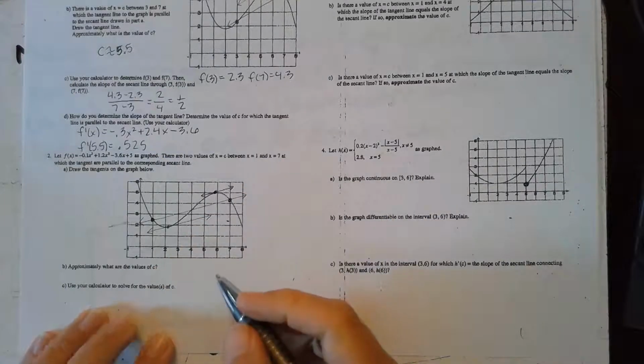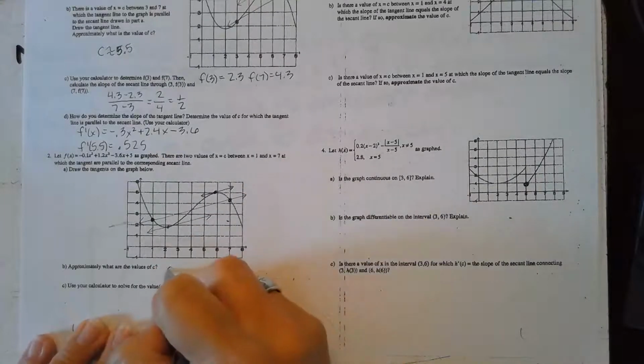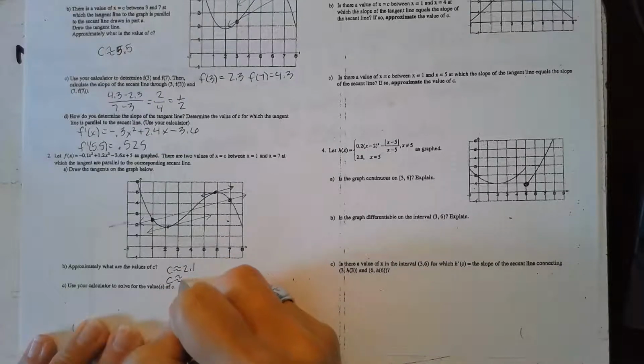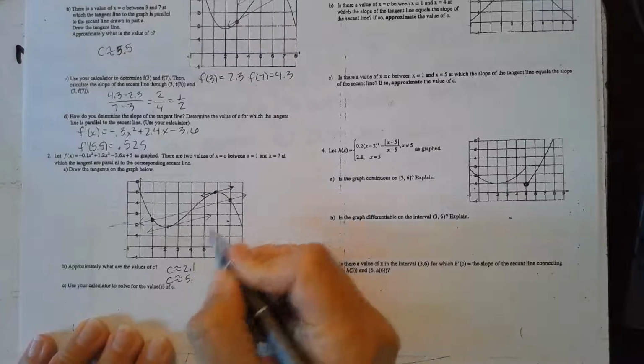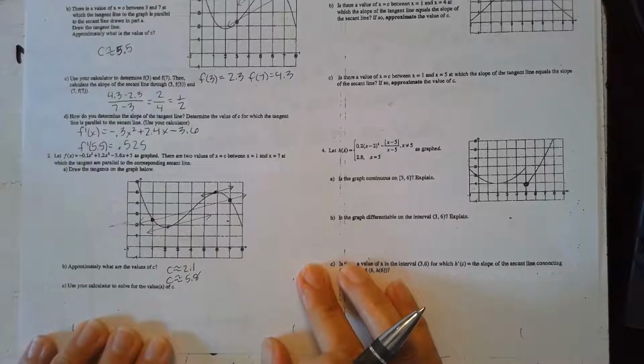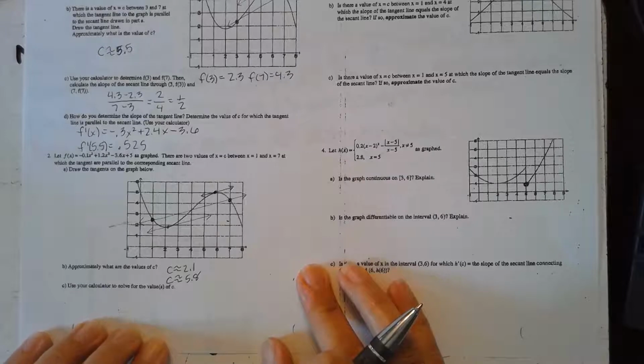Approximately what are the values of c? We're going to say 2.1 and 5.8 or something. If you got somewhere close to there, that's fine. Now let's use our calculator to solve for the values of c.